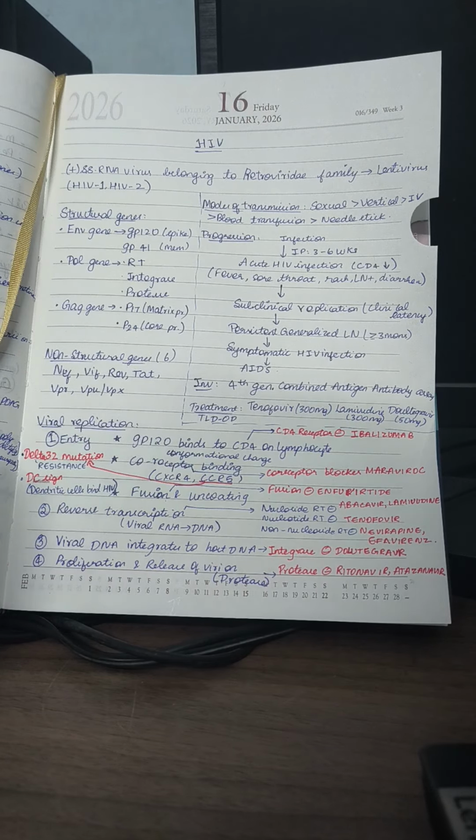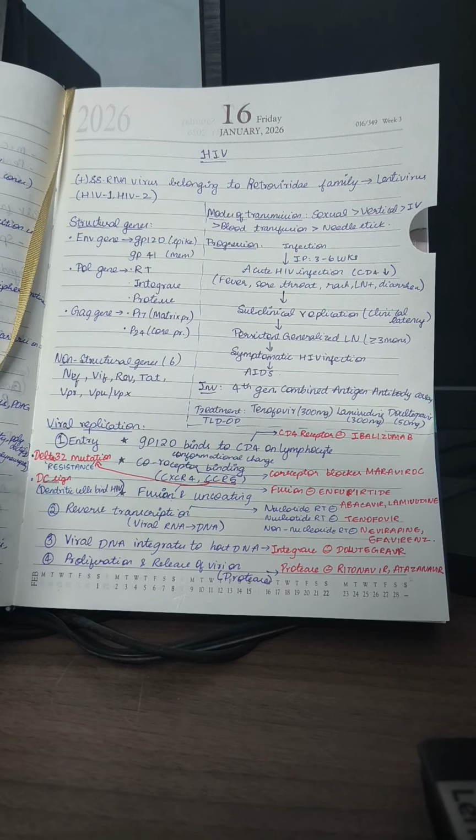Nucleotide reverse transcriptase inhibitors like tenofovir disoproxil. And then we have non-nucleoside reverse transcriptase inhibitors like nevirapine and efavirenz. Integrase blockers like dolutegravir.